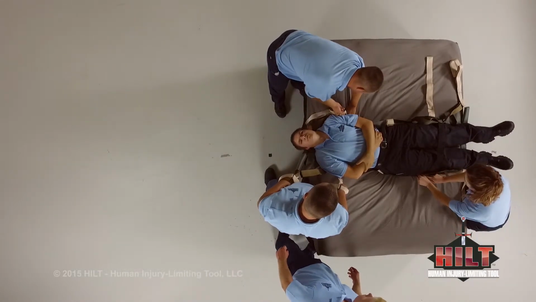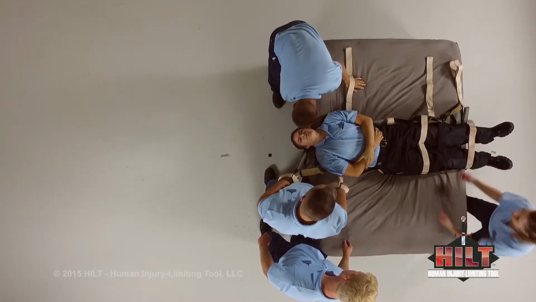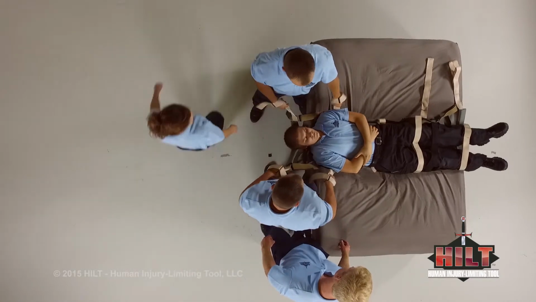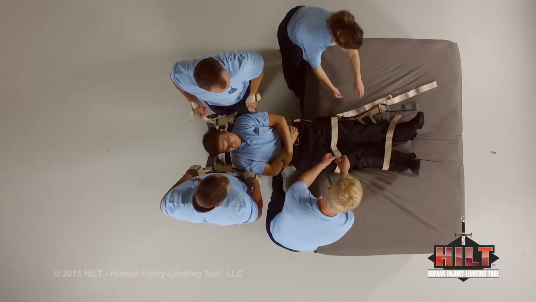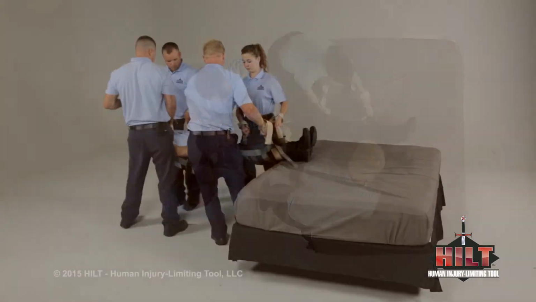2 attendants near the head insert hands into handles, and in unison, pull the patient from the bed until the patient's waist is near the edge of the bed. 2 more attendants insert hands into the remaining handles, and in unison, all attendants fully transfer the patient from the bed.